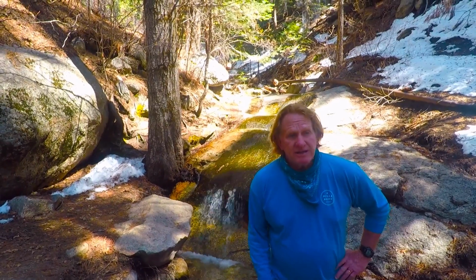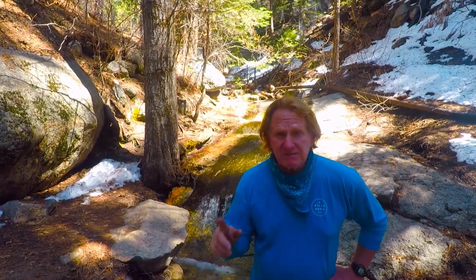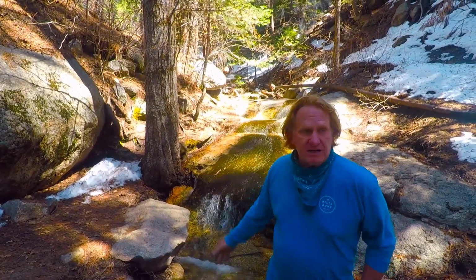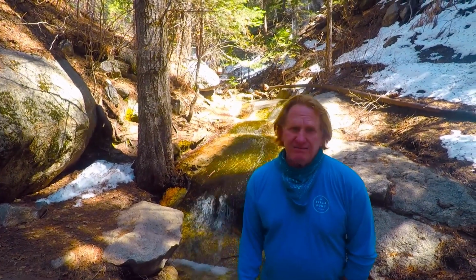Alright you guys, so that little trickle of water that we saw up top, well this is what happens. It all comes down into more of a creek, and this is one of those alpine creeks we talked about. Isn't it beautiful here?